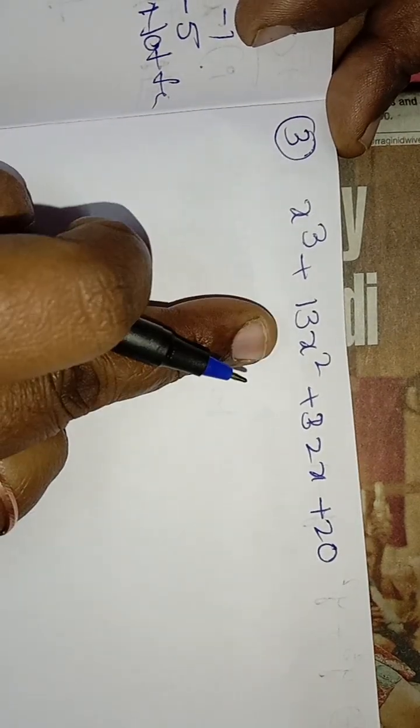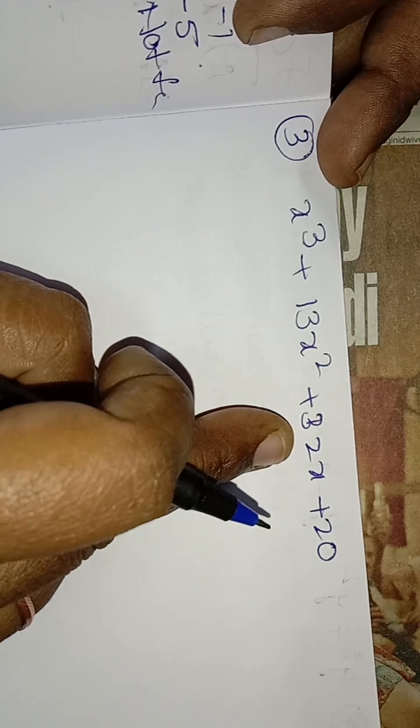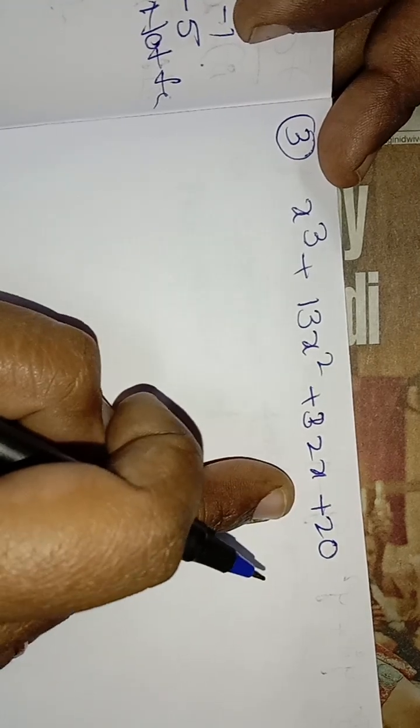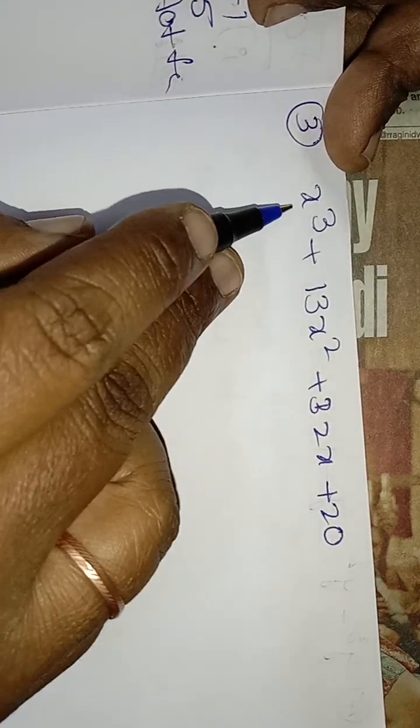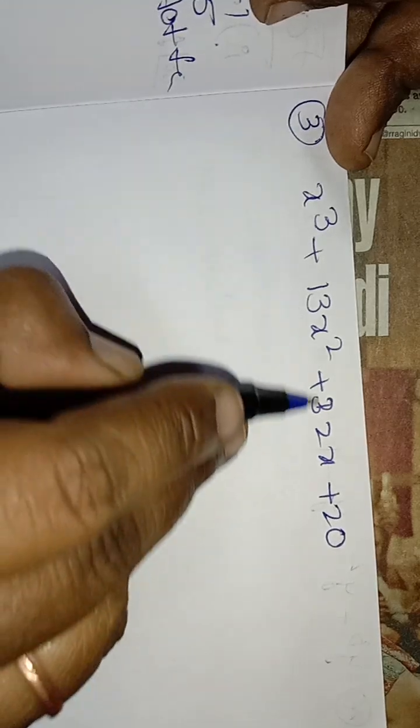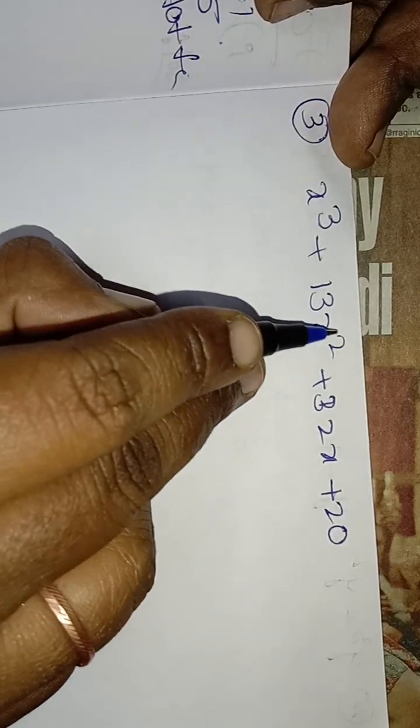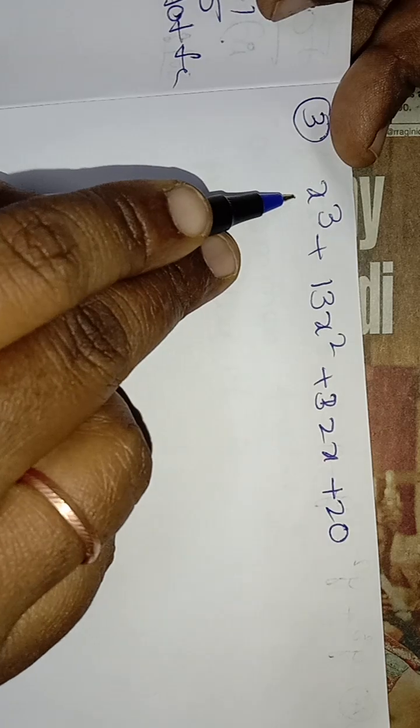Next we have one more question. x cube minus 13x square plus 32x plus 20. Okay? Right. Here, if you substitute plus 1, it will not be equal to 0. So here it will be 1.